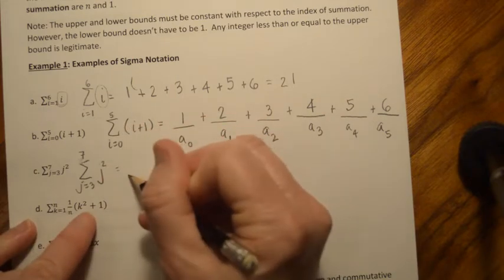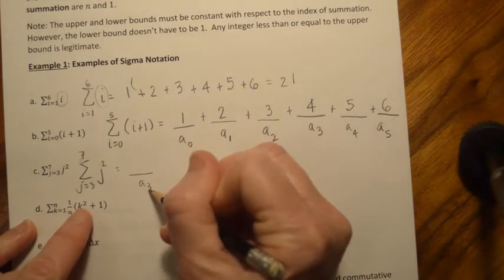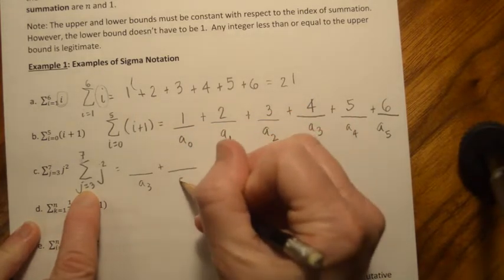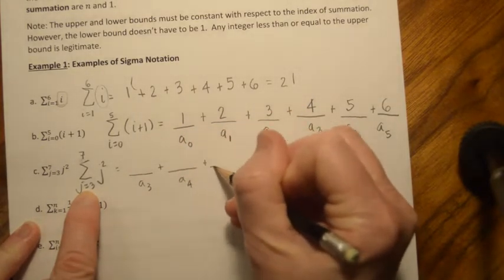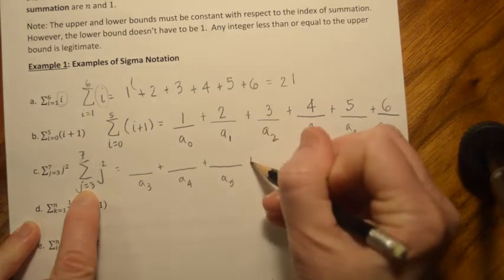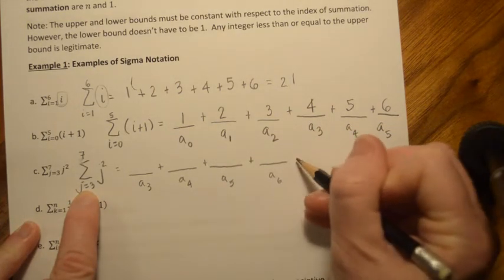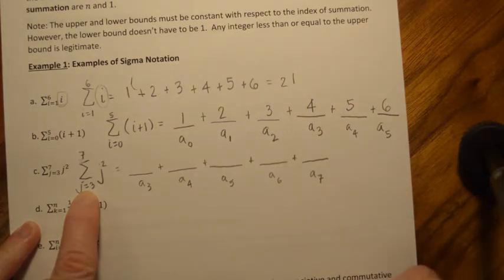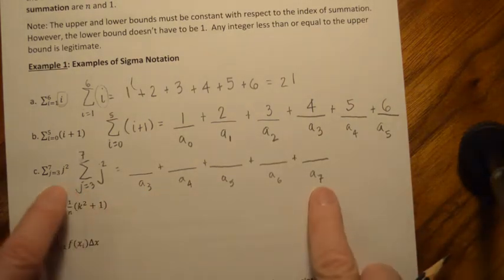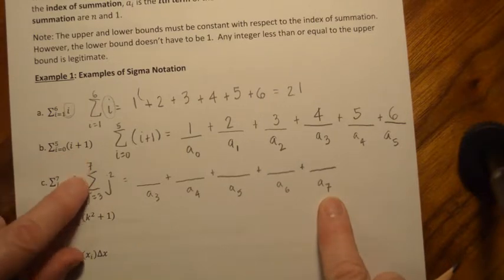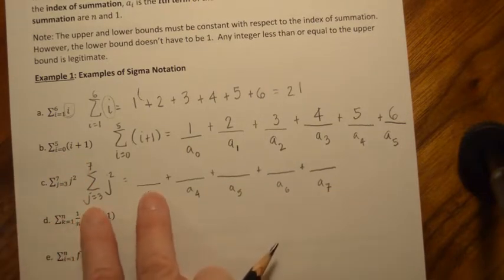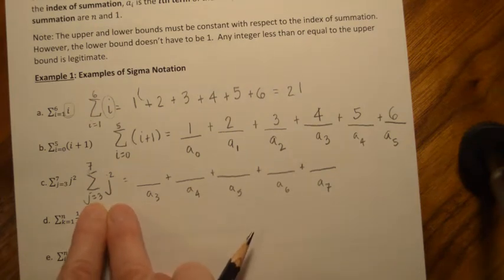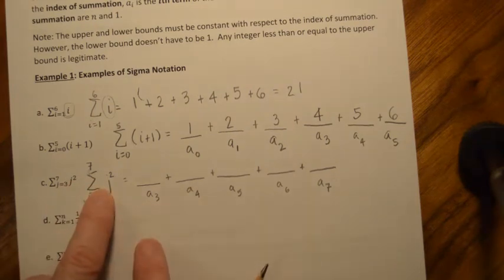So we're going to have an a sub 3. Again, that's our index right there. We're going to have an a sub 4, an a sub 5, an a sub 6, and an a sub 7. And again, I went from 3 to 7 because that's what the index did right here. So now to figure out what those terms actually are, I'm going to plug in those different values, the 3 up through 7, to find out what this is.